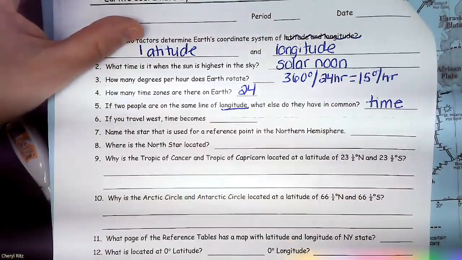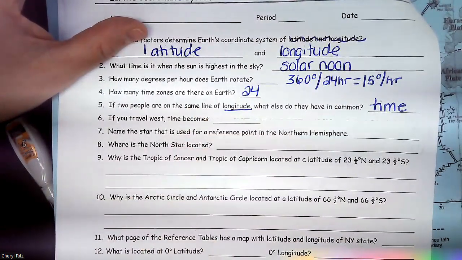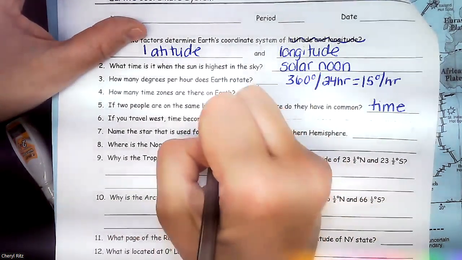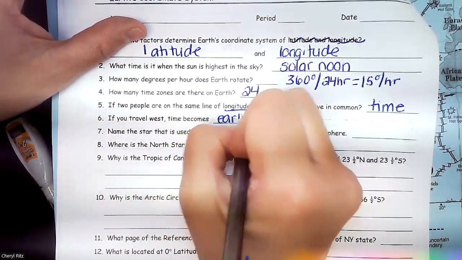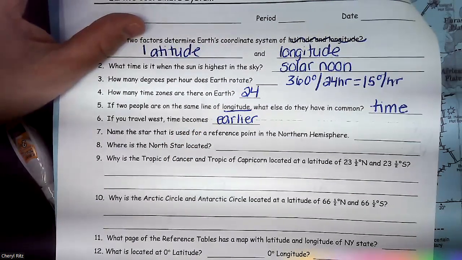If you travel west, time becomes earlier. So if you remember my saying, like the old west, it's earlier than we are right now. If you go towards California, it's earlier in the day. They're 3 hours earlier than us. So if it's 10 a.m. here, it's 7 a.m. in California.